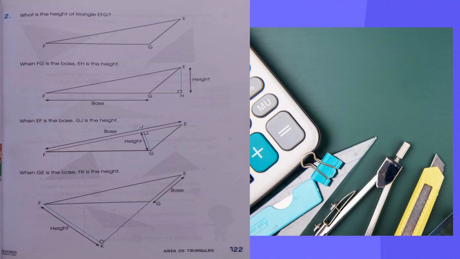Now in the second scenario, the base is EF and we can easily draw a straight line from this base to the vertex G, and let's say we have called it point J, so we have the height JG or GJ for the base EF.